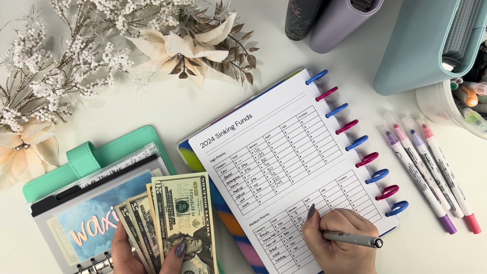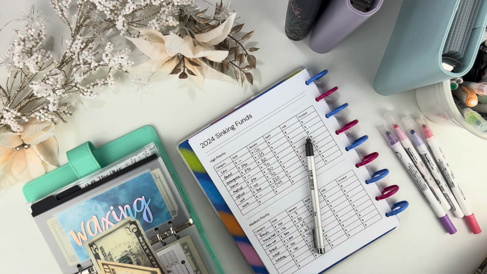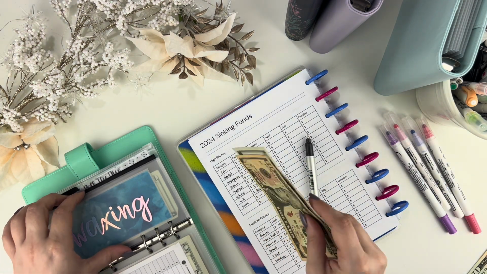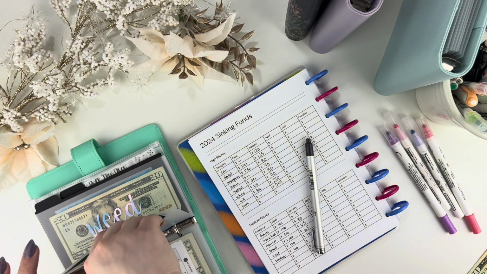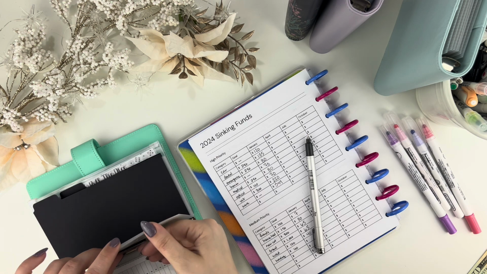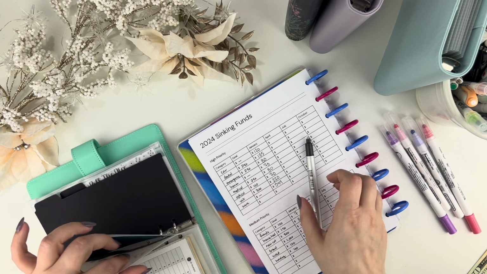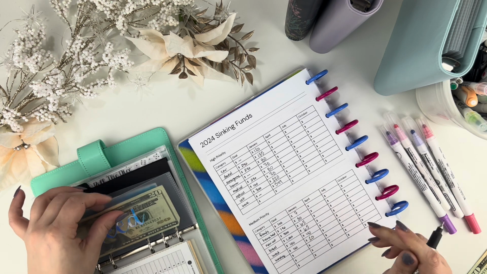Although I am on my way to work, I'm gonna go and get my waxing done, so I need to take that 25 out. But I'll write down the number as it was when we counted it. That was a good reminder for me that I needed to get that cash out. And then the weed fund, I think, just has 20 in it. It does. So $20 there.